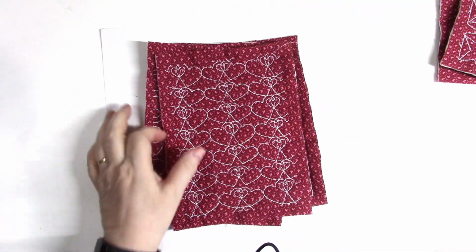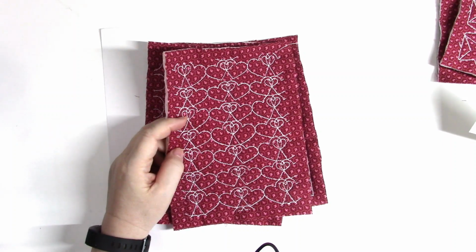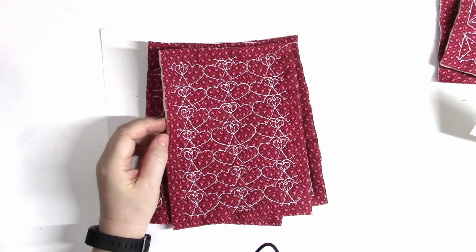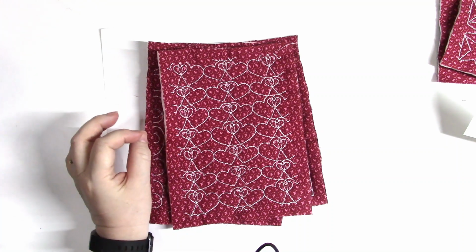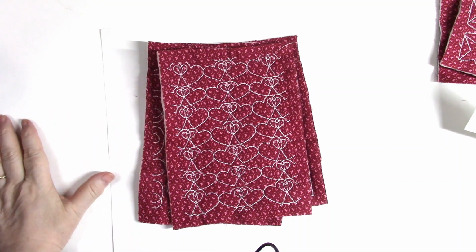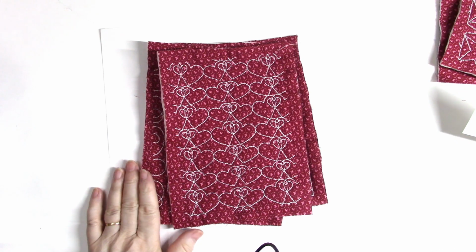This one here is the free triple hearts design from the Quilting Elements site. I'll put the site in the comments below. And this was the free design. It was called Triple Hearts.